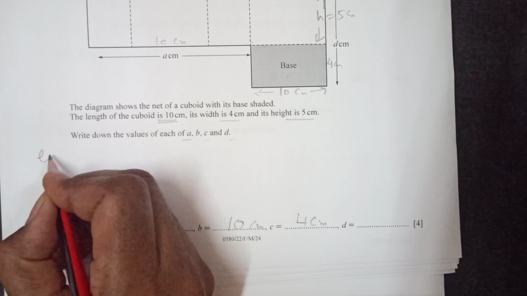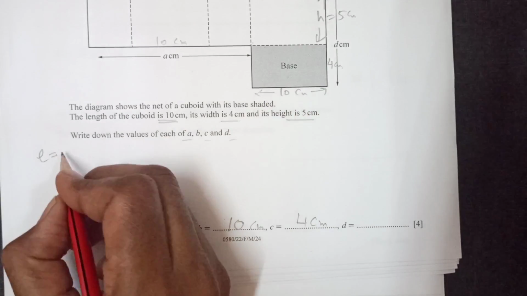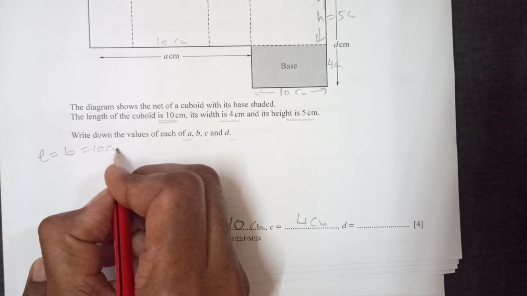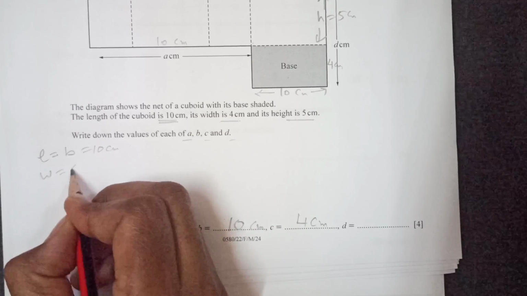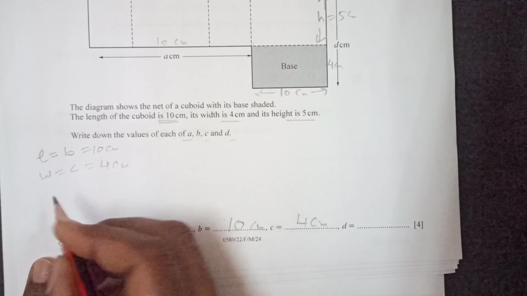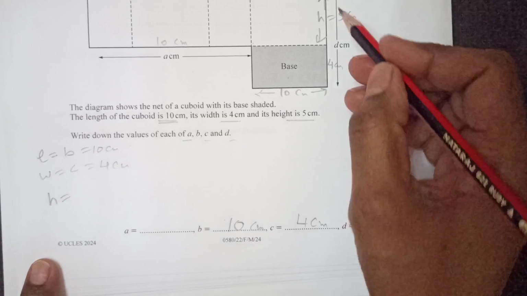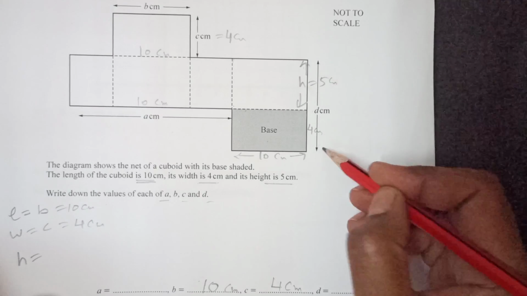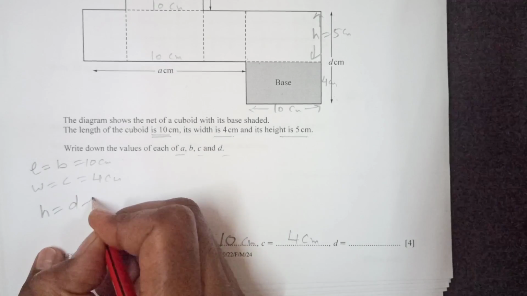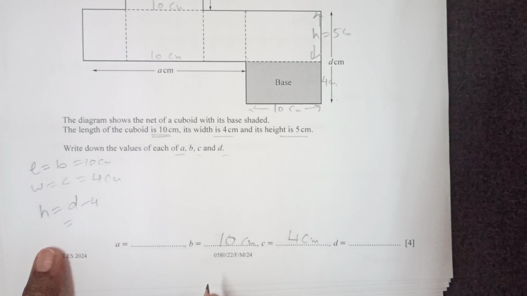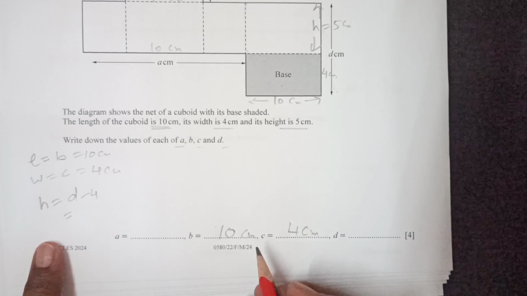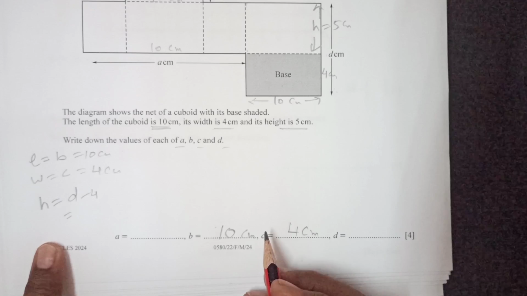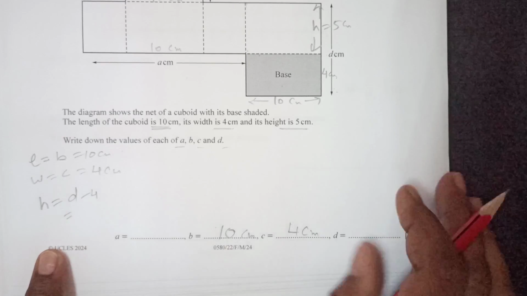Now length is equal to B, which we have written already, 10 centimeters, and width is C, which is 4 centimeters, and height H. Height is here, this one. So height will be D minus 4. We don't have D yet here.